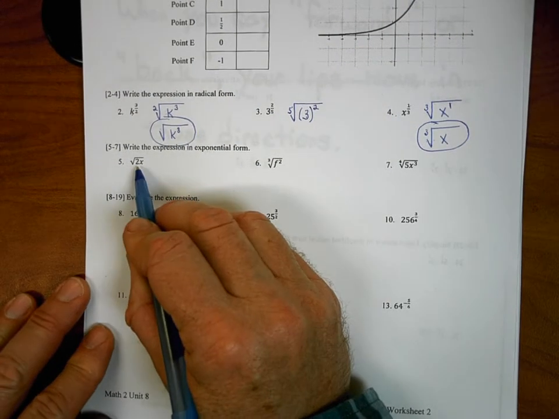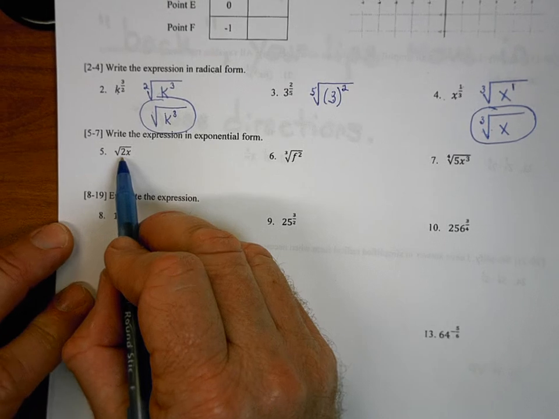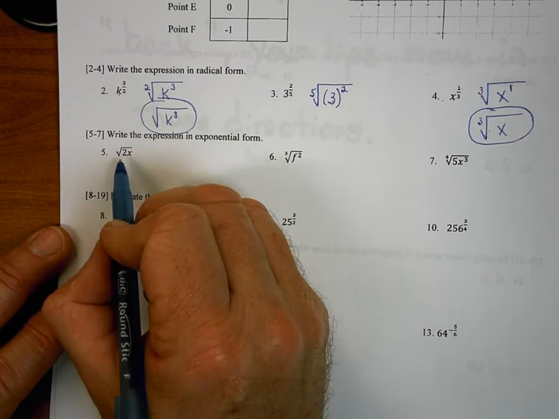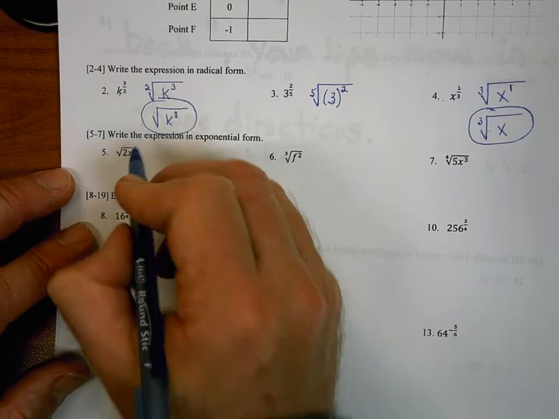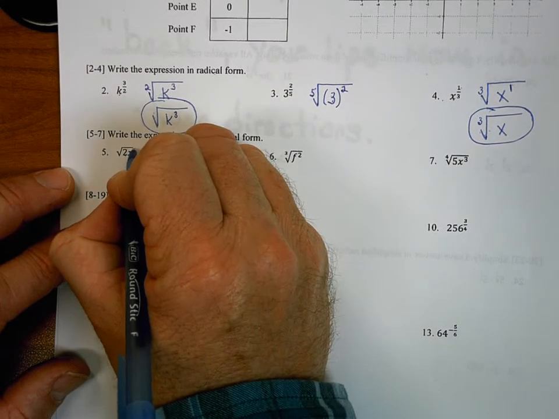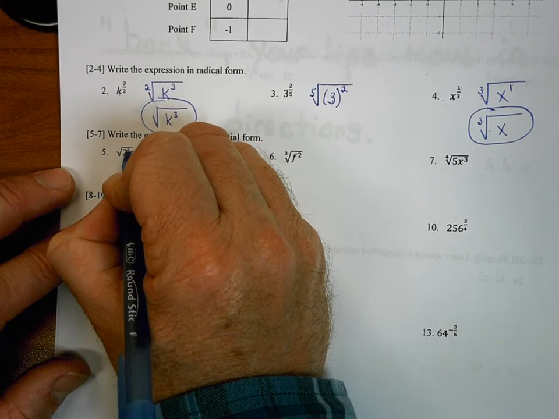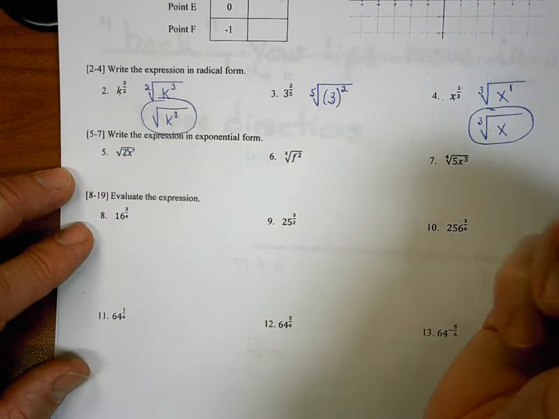Okay, number 5, what we are doing is we are writing the expression in exponential form. So you're given the problem in radical form, and then you're changing it so that it is in exponential form. The first thing you want to do, especially in a problem like number 5, where you have a coefficient and a variable, is see if they have the same exponents. This 2 actually technically has an exponent of 1. This x also has an exponent of 1.